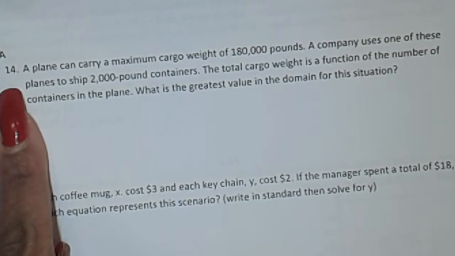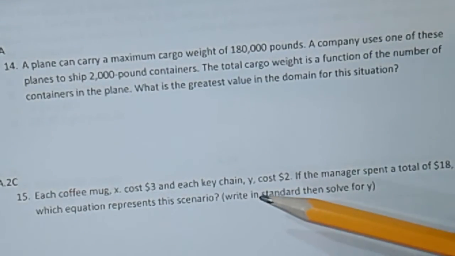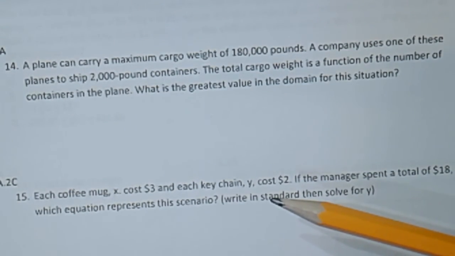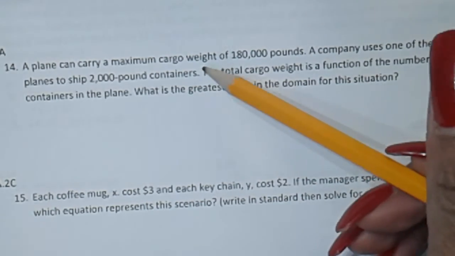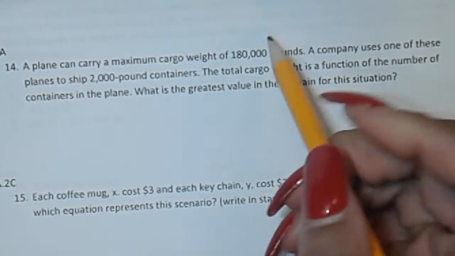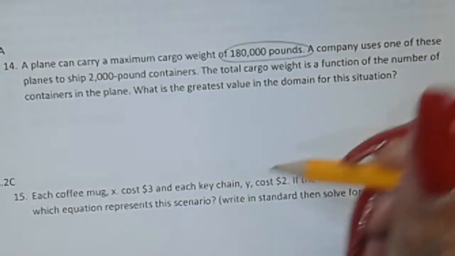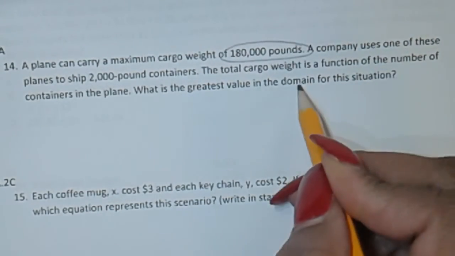Number 14. So, a plane can carry a maximum cargo weight of, okay, so this is the maximum weight. I see the word domain.